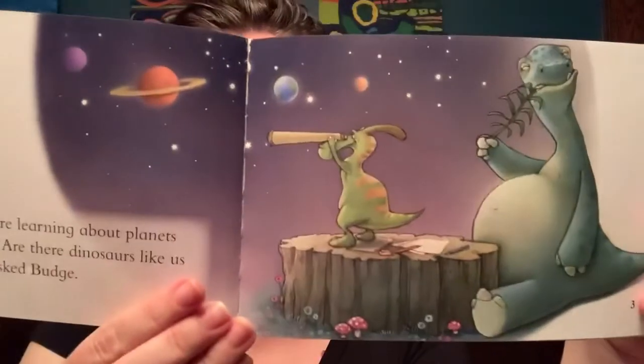Lynx and Budge were learning about planets from their teacher. Are there dinosaurs like us on other planets? Asked Budge. They're learning about planets. Madame Thor shook her huge horned head. No, Budge. Once upon a time, dinosaurs lived on planet Earth, she said, but they vanished long ago.